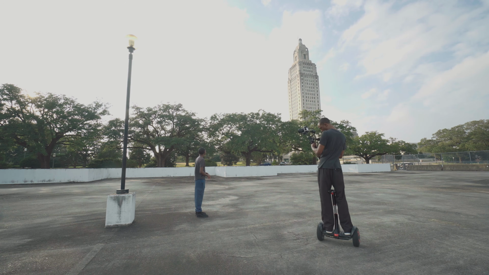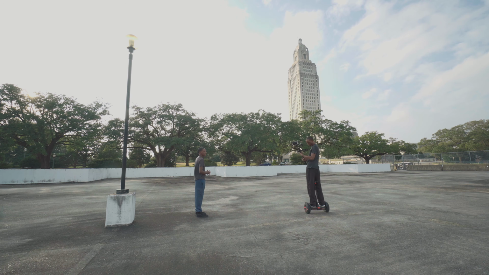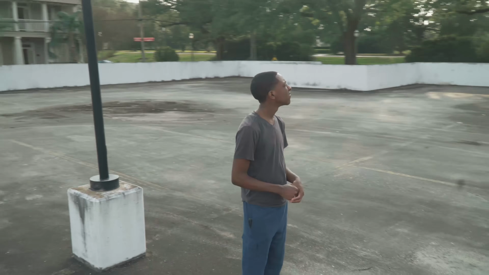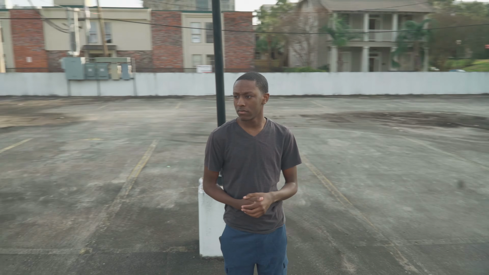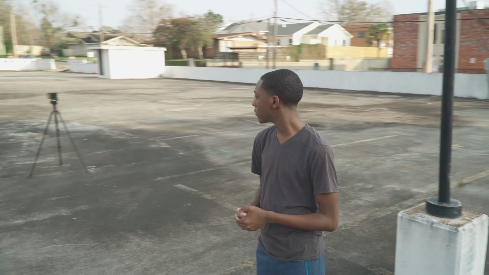Next up is an arcing shot, and that's when you take the camera and you move in a half circle around the subject. This makes the subject stand out more because the background is going to be zooming by and the subject is going to remain in the middle and in focus. This is a good way to show off the features of a subject.